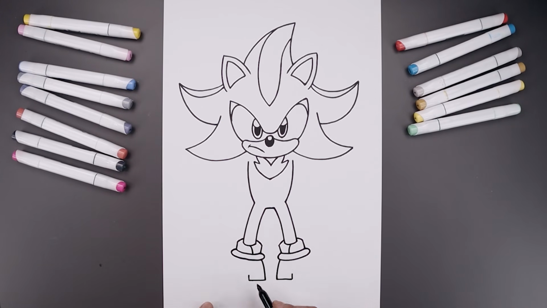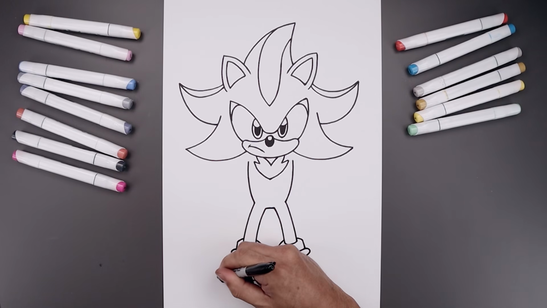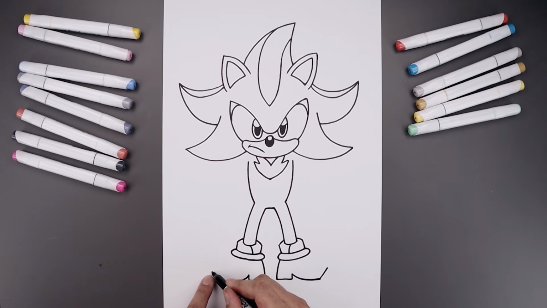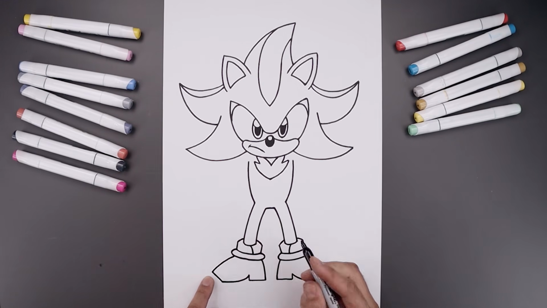Now I'm going to work our way towards the front of the foot. Starting from here, curve this down and bend that out. And we'll flatten off the edge of the foot with a straight angled line. Let's go back to the left side. We curve the foot going up and in underneath the ring.